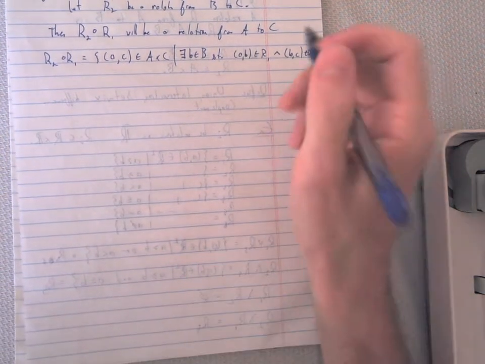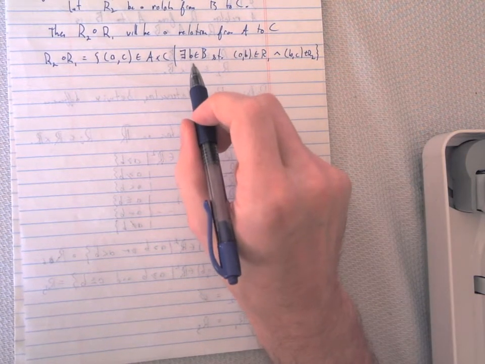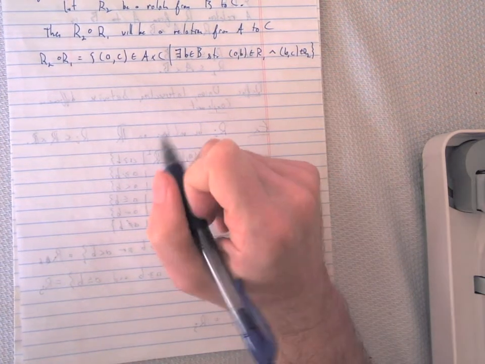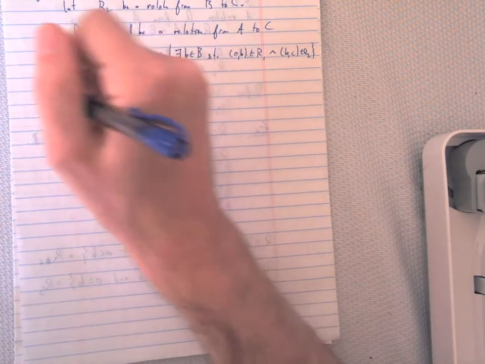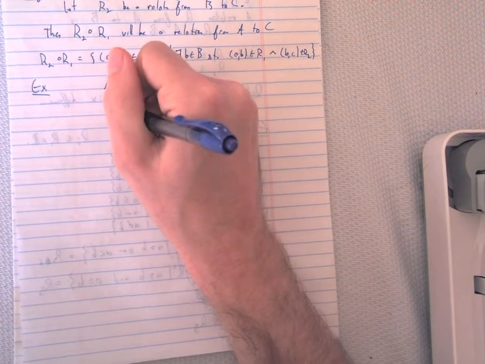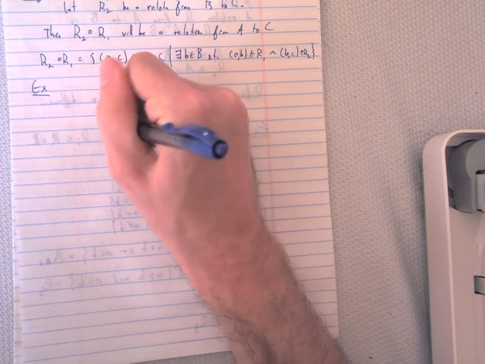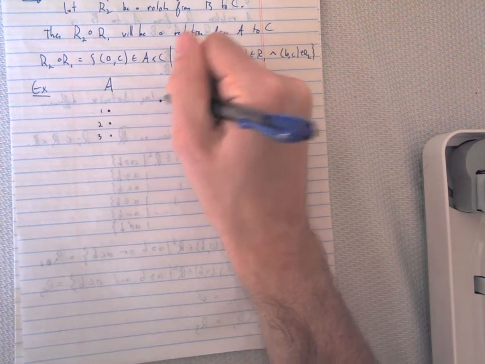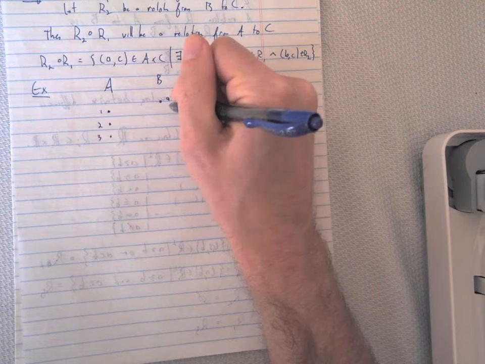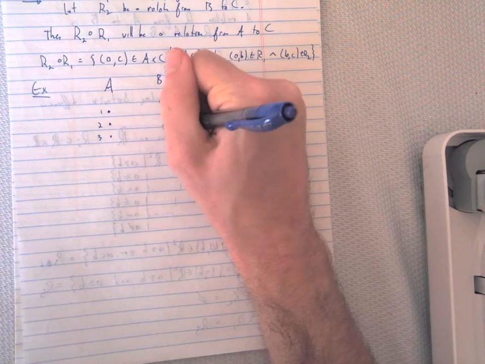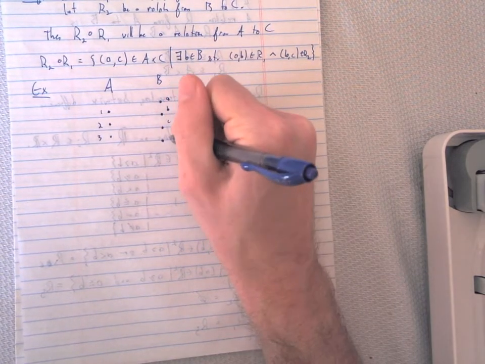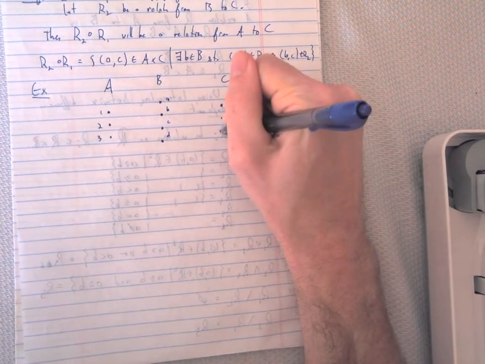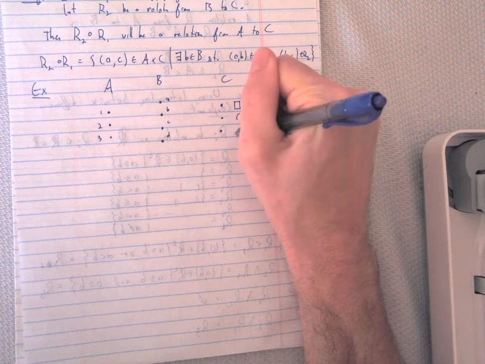So this looks a little confusing perhaps, but when we draw a picture of an example, I think it becomes very clear. Let's let our set A, so example, consist of the elements 1, 2, and 3. Let's let our set B consist of little a, little b, little c, little d, and let's let our set C be square, circle, and triangle.